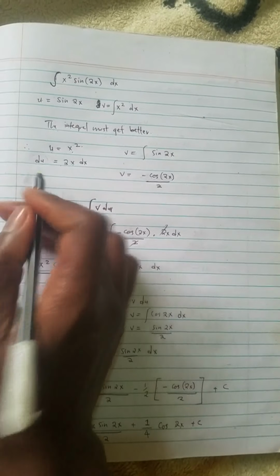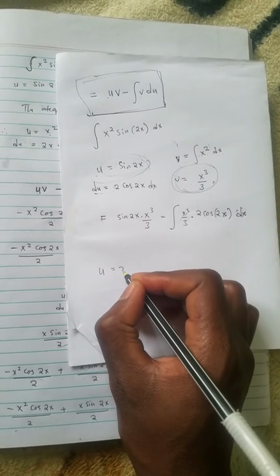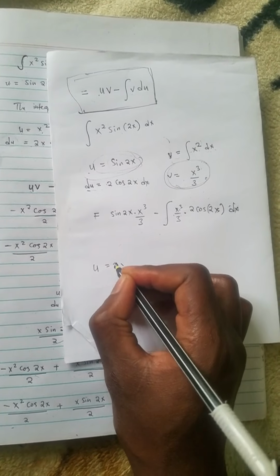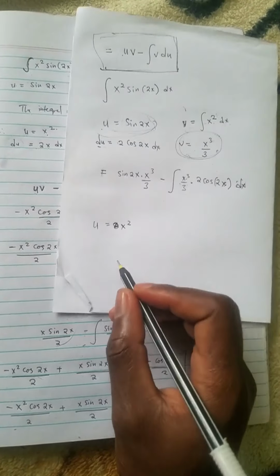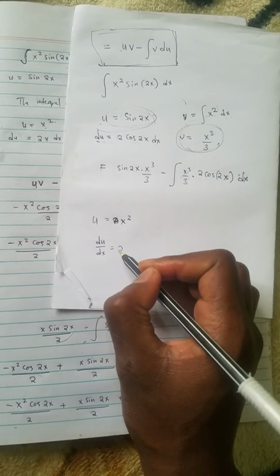Or we can say, when we have u is equal to x power 2, then when we differentiate, du over dx is equal to 2x.